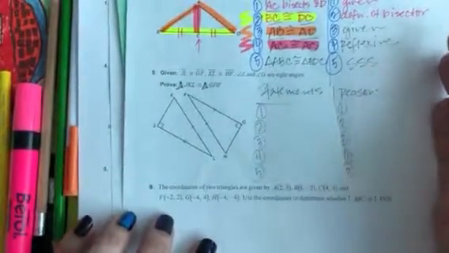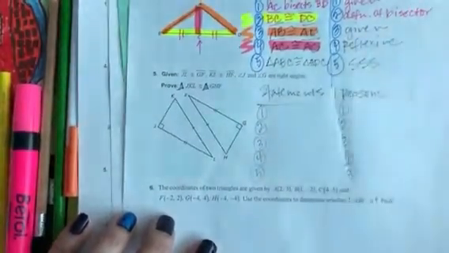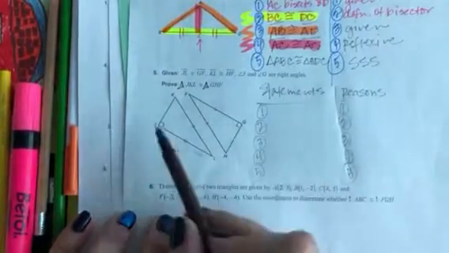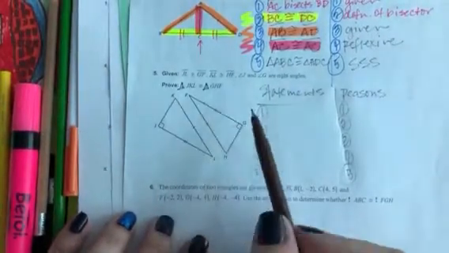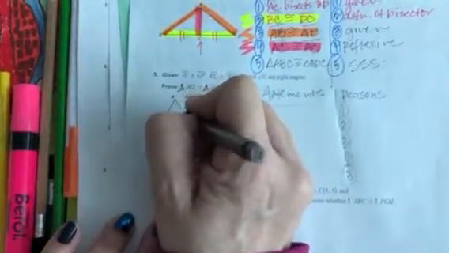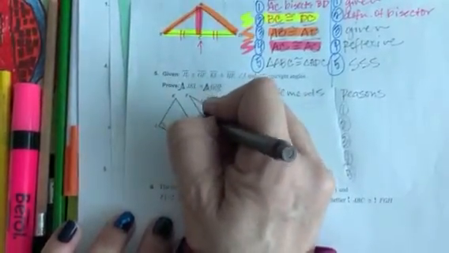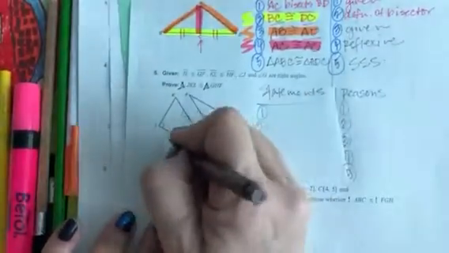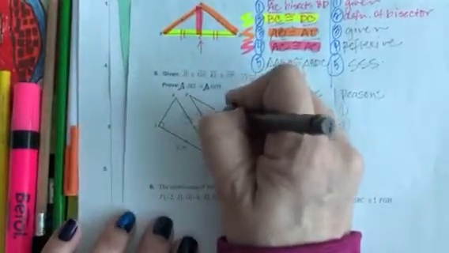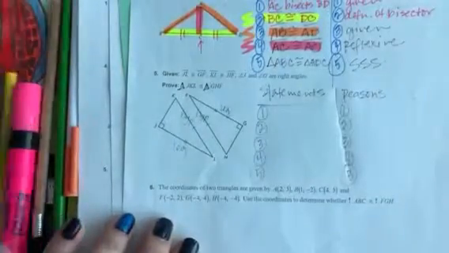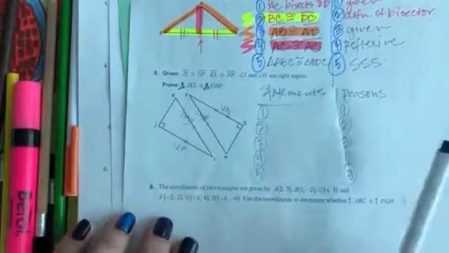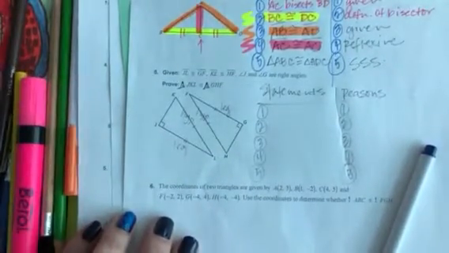So when I start looking at this, I'm hoping for an HL on this one because I've got right angles. And then I can see right away that, yep, this is the hypotenuse, this is the hypotenuse. Those are congruent. And then I have a pair of corresponding legs. So let's see what this given maps out for us for this HL.